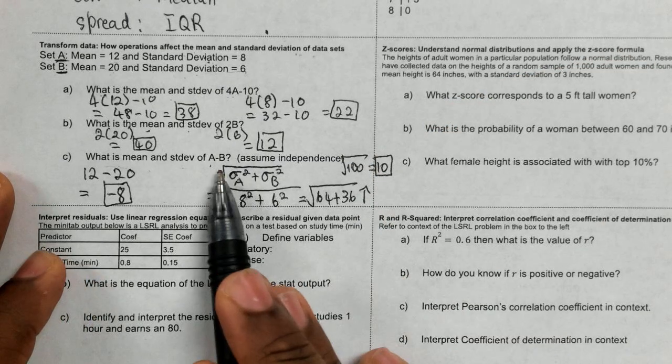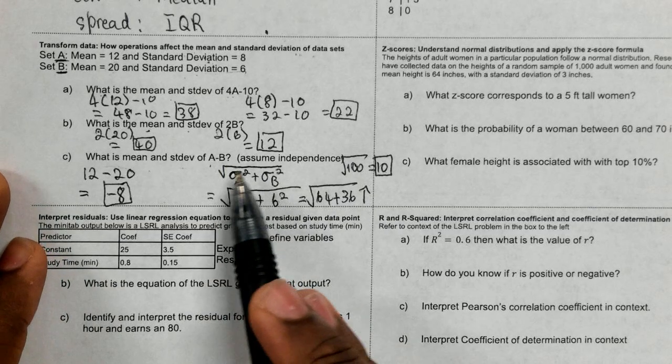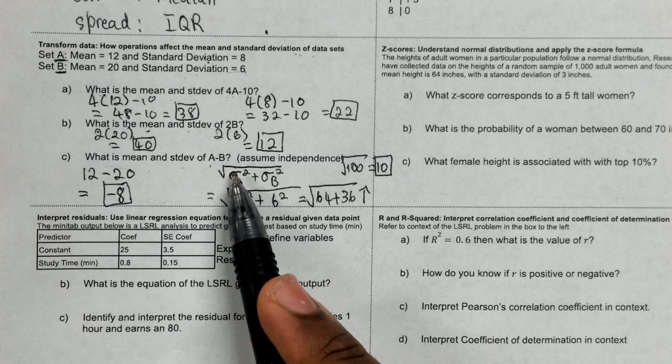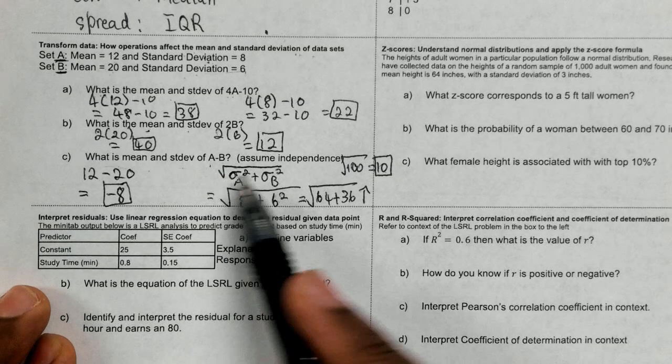So again, that would be the difference. Whether you're subtracting or adding, you have to utilize the Pythagorean theorem, because when you're trying to find any difference or any sum between two separate standard deviations, you have to utilize the Pythagorean theorem.